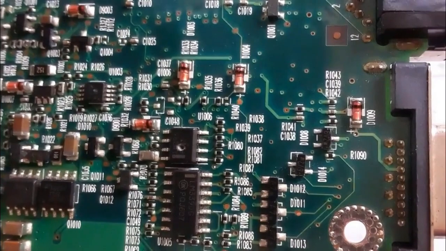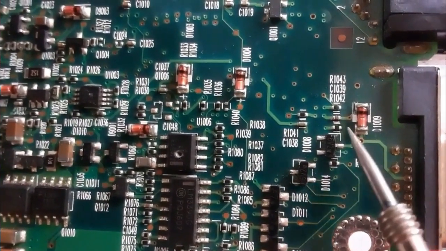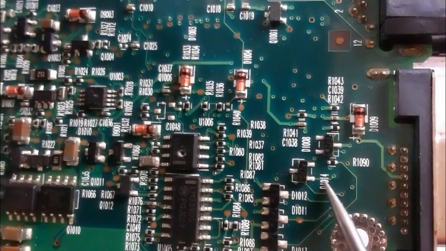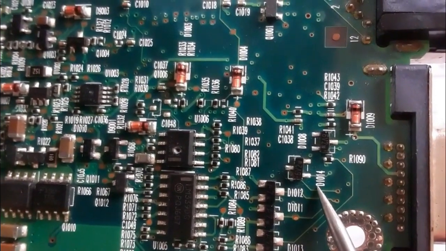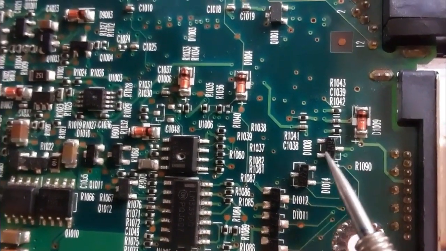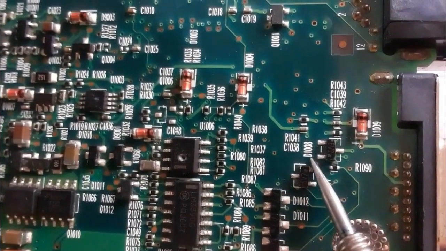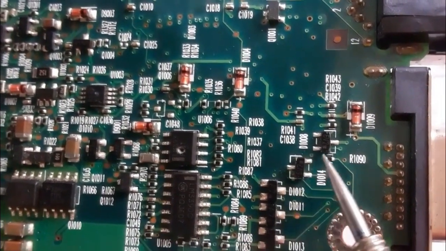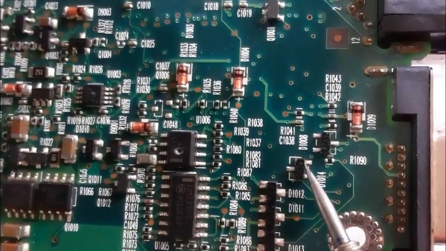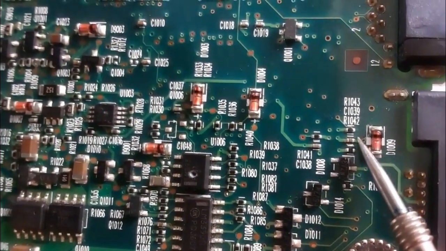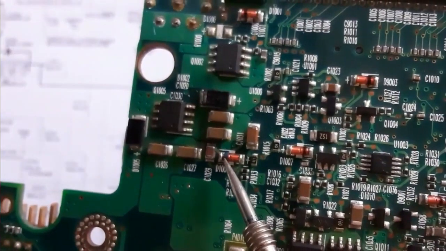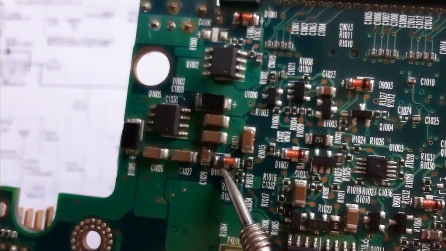Here we have D1014. These 2 are diodes. Okay, this is not a transistor. This is a diode. The transistor begins with Q, not D. Okay, here we have the Zener diode.